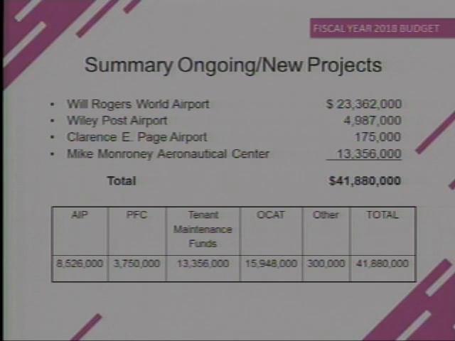And we're projecting almost $16 million of trust funds, and this will take care of the Wiley Post maintenance building, continue our parking and access revenue control system, the wayfinding, the elevator that I mentioned at Station 2, and also fund the 10% match to our grants. And then we have a slight amount that we're reserving for potential other programs.